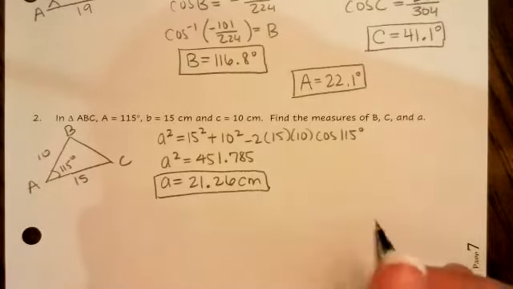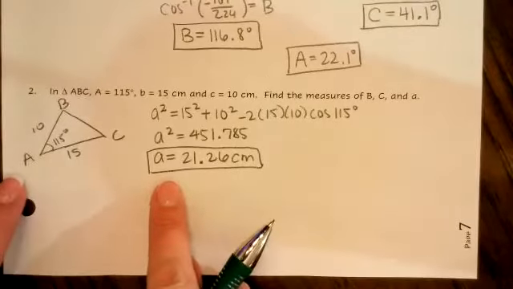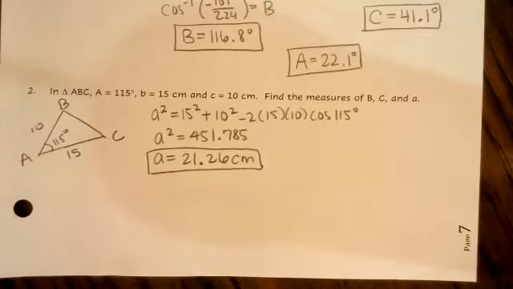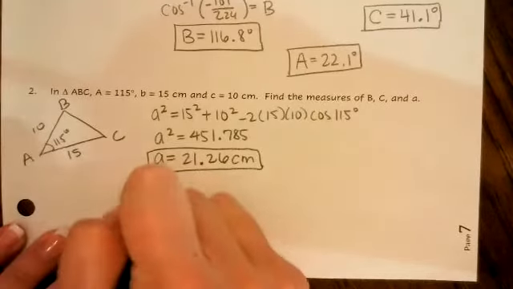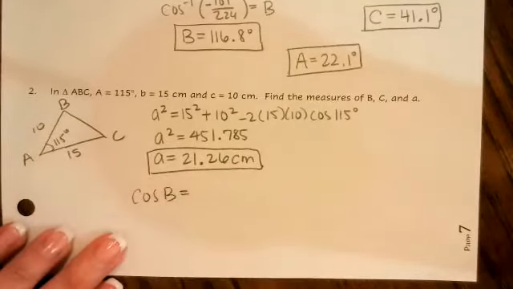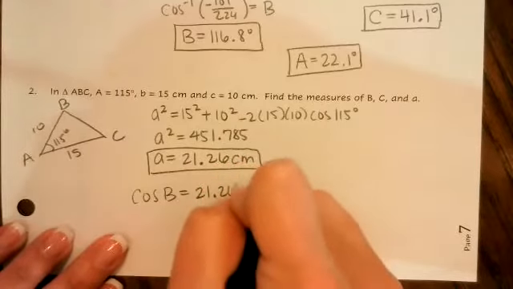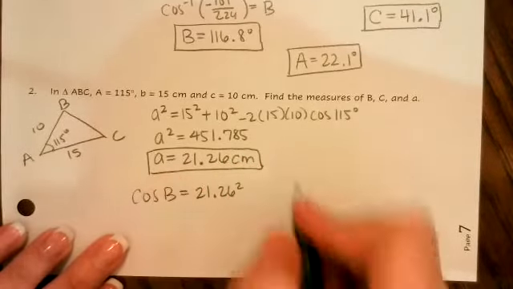We do need another angle. We can go ahead and use law of sines now if you want to, or you can continue to use the law of cosines, whichever one you prefer. So today is law of cosines day. I'm going to keep going with the law of cosines. We get cosine of B is equal to 21.26 squared, which is the one we just got.